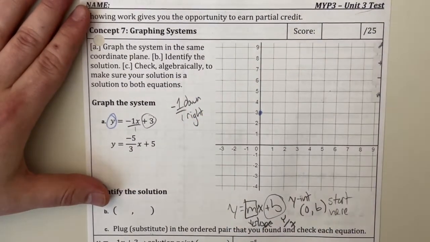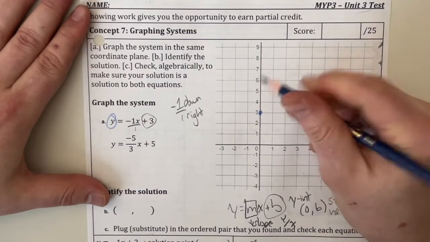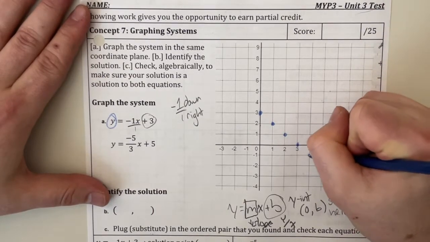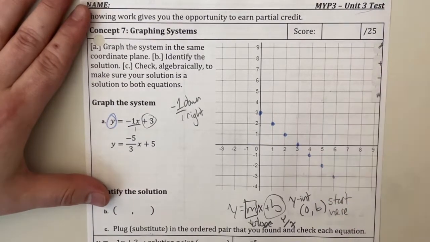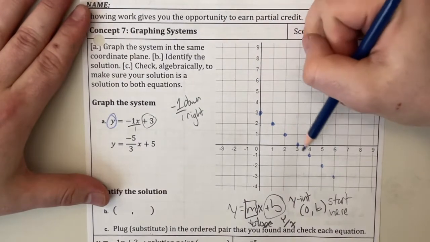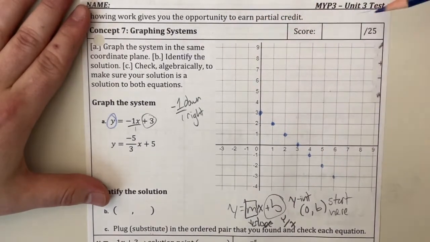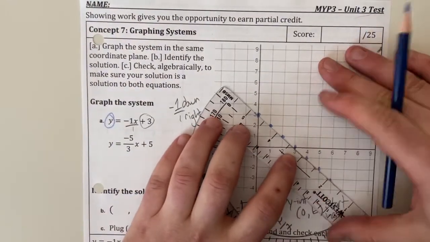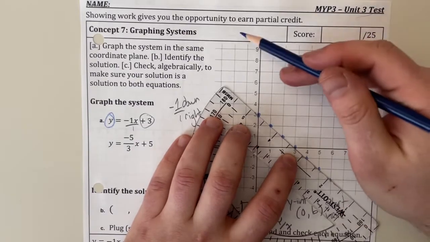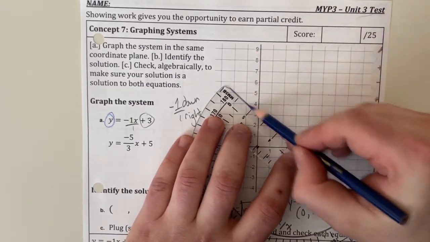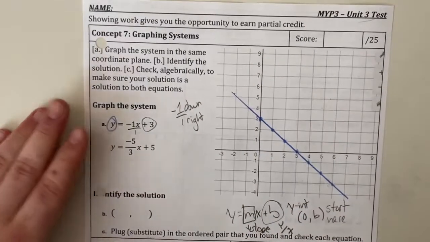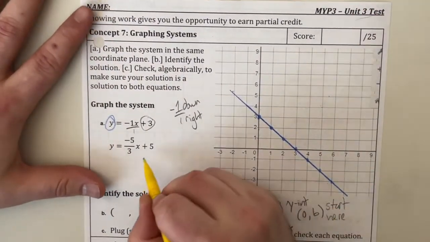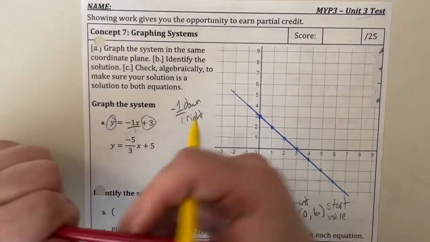Make that pattern for yourself. I go one step down, one step to the right, draw a point, one step down, one step to the right, draw a point, and so on. Each of those steps makes a staircase, but it should be in a straight line through those points. Once you have that, take your straight edge or ruler and draw a line through those points. We've been doing this since back in November, but always make sure you can still do it.